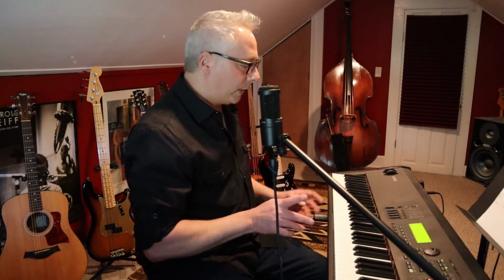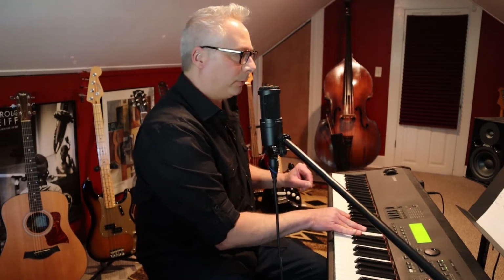And then right on the downbeat, we get to the relative minor: B minor, G, D. Repeat: B minor, G, D, A. Cool little move there, real quick. A, half step up, A sharp diminished to B minor. That's a classic little move.